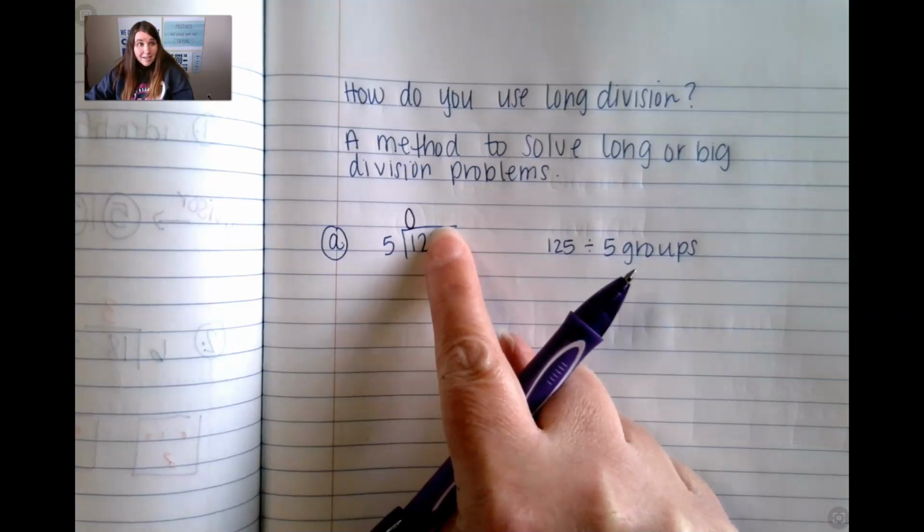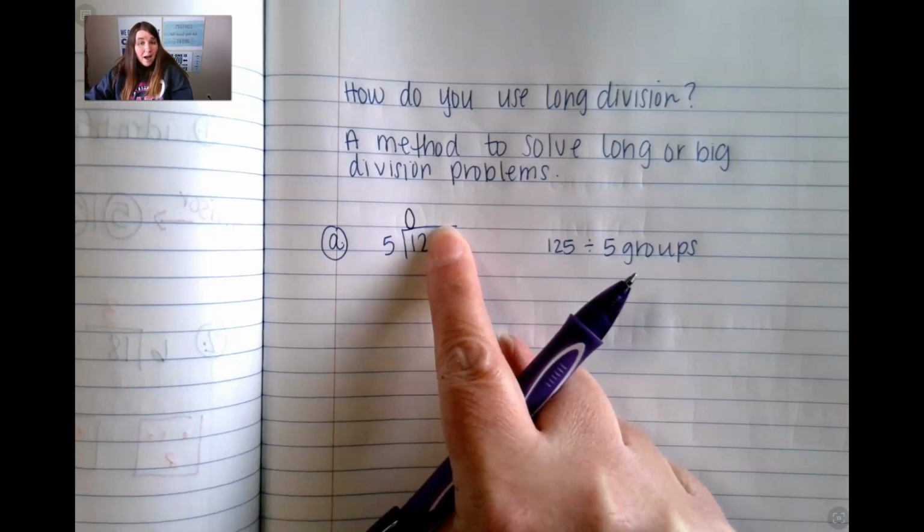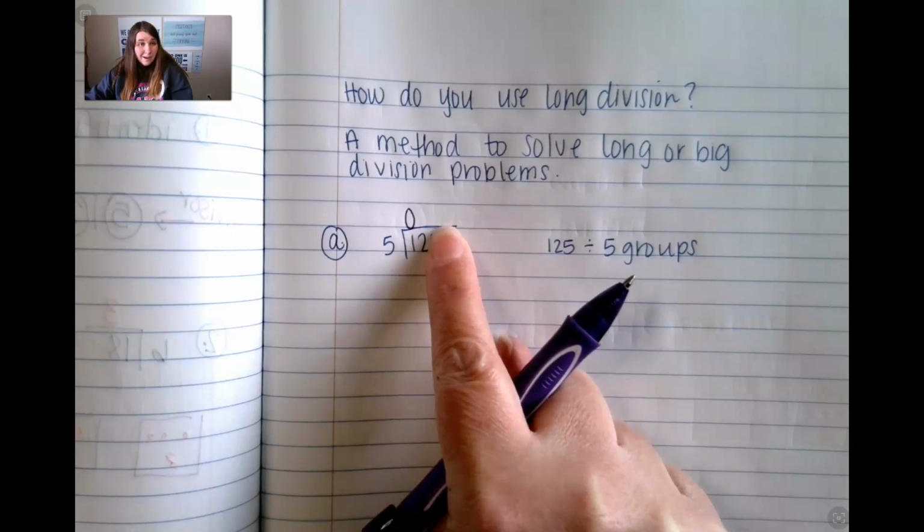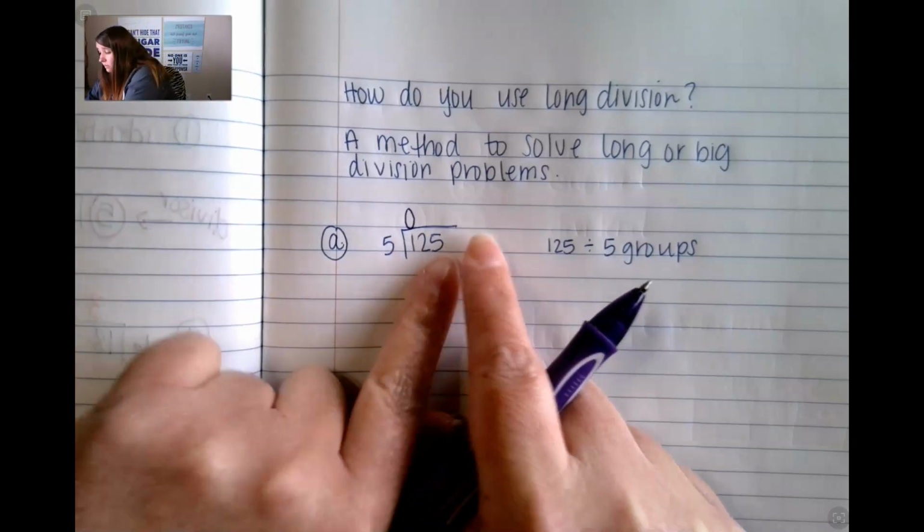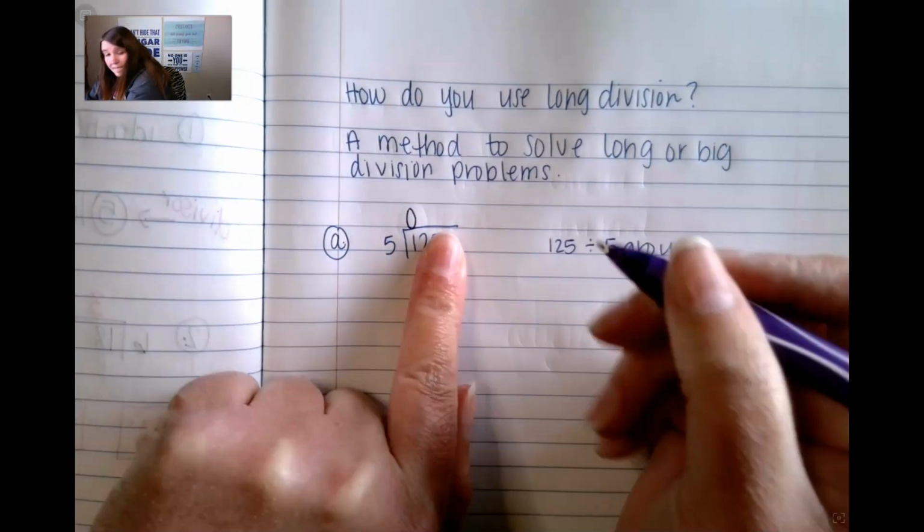Well, I sure can. I can split 12 into 5 equal pieces. I did it yesterday, right? I can split 12 into 5 equal pieces a couple of times. So let's do that.